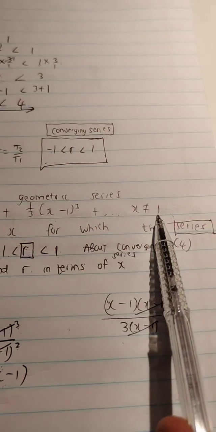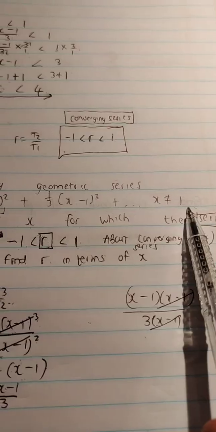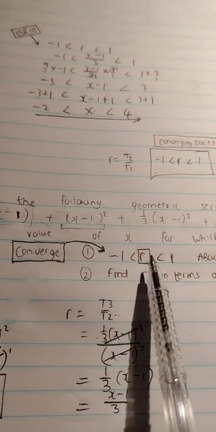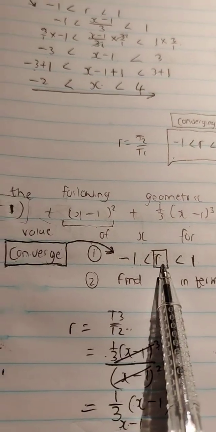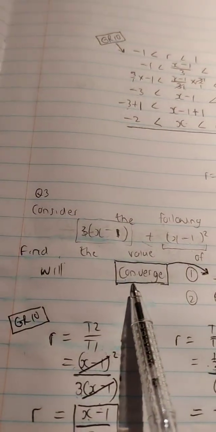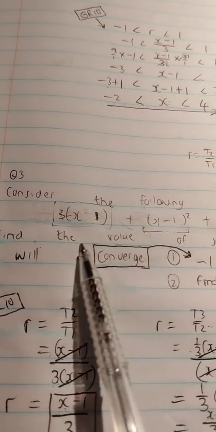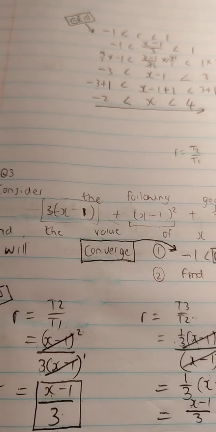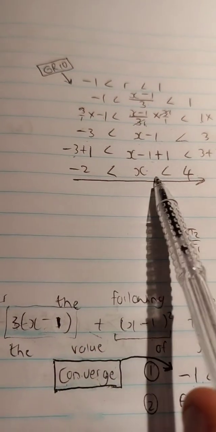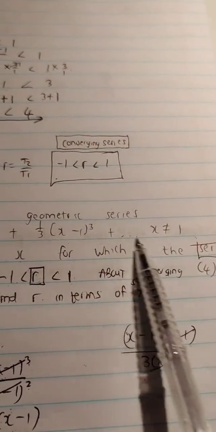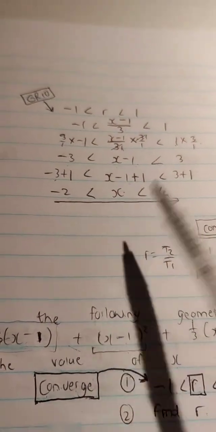As long as x cannot be 1, those are the values that will ensure that your constant ratio is going to be between negative 1 and 1, therefore ensuring that your series is a converging series. Because take any of those values between negative 2 and 4, as long as x is not going to be 1, we exclude.